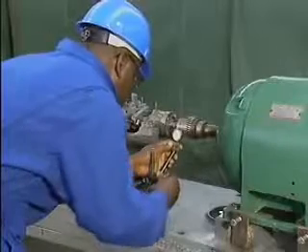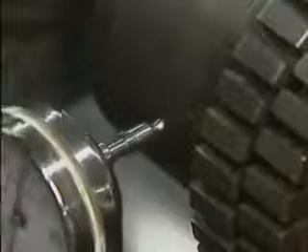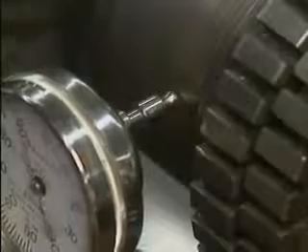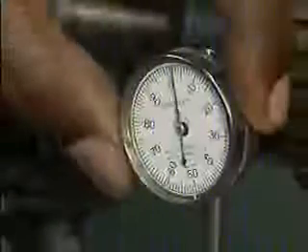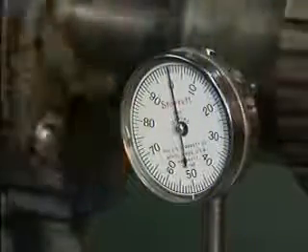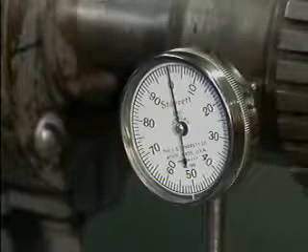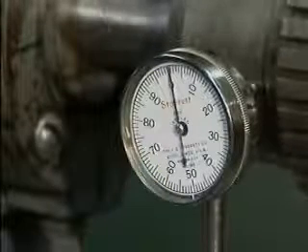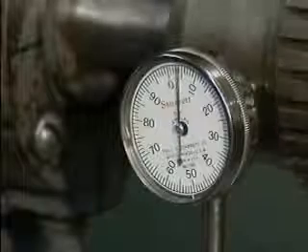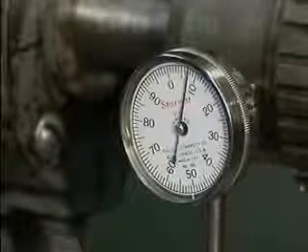Run-out readings can be obtained by mounting a dial indicator so that its stem contacts the rim of the component's coupling hub. Then the dial indicator is zeroed, and the shaft is slowly rotated while the dial indicator is observed. Any movement of the dial indicator pointer indicates run-out.